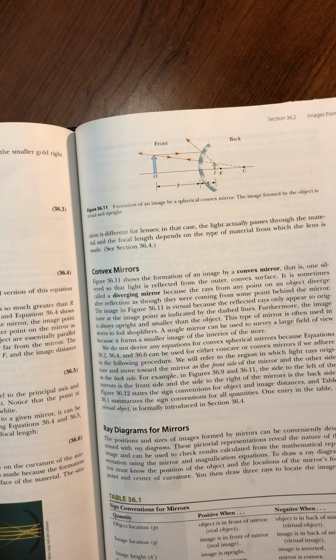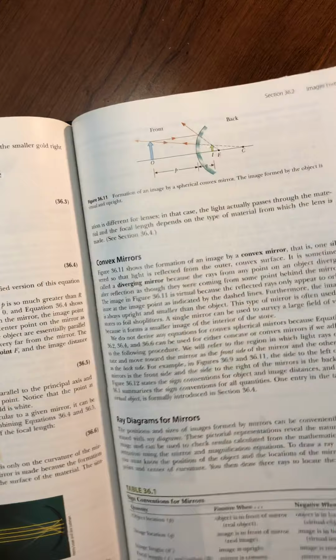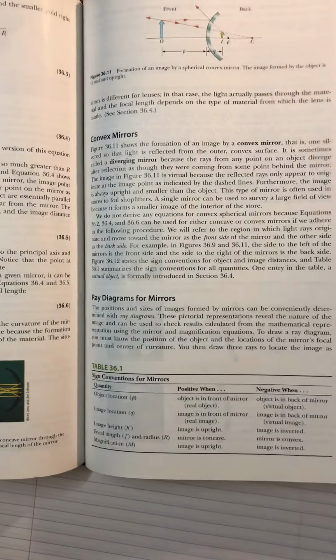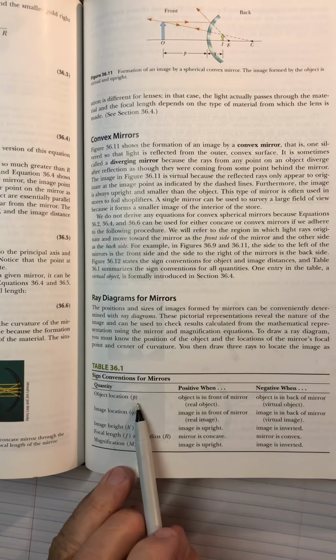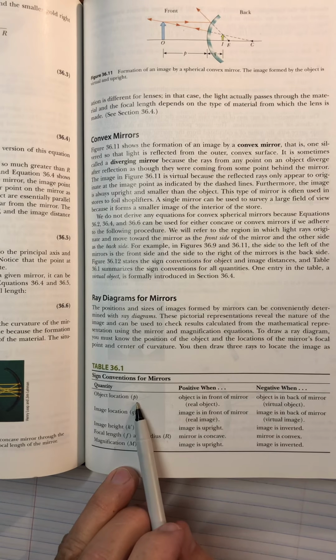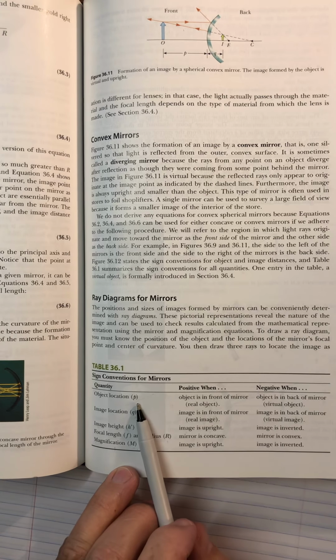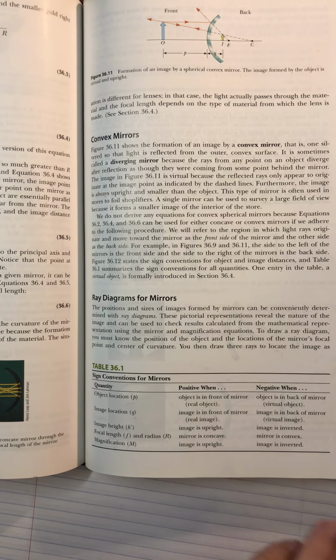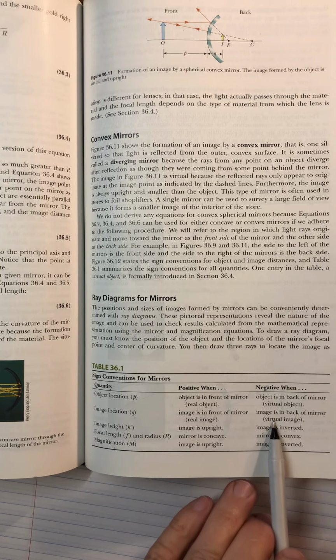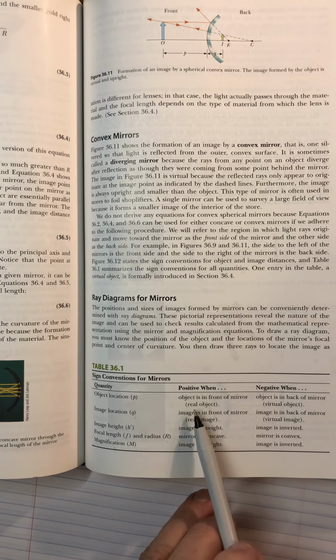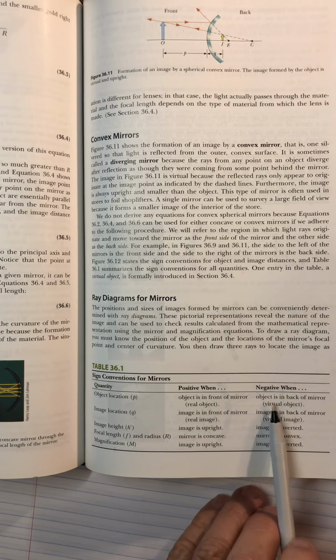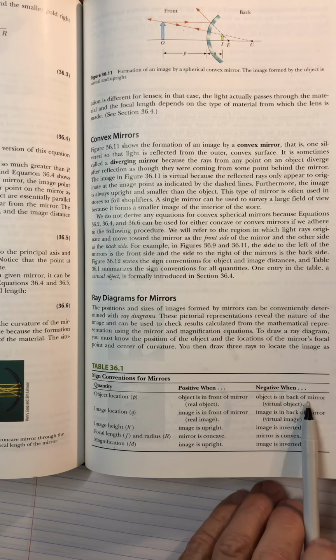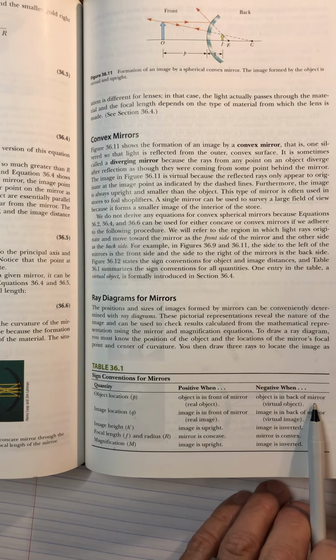Now, by far the hardest one of all is the p. When is the p negative? Let me point out that it says here it can be negative if the object is in the back of the mirror.